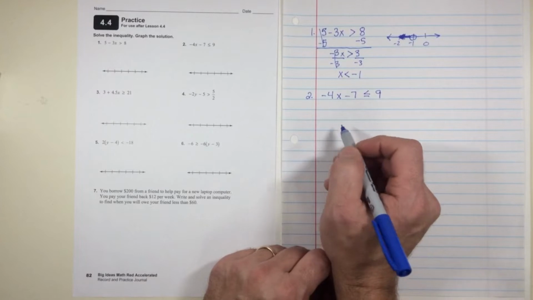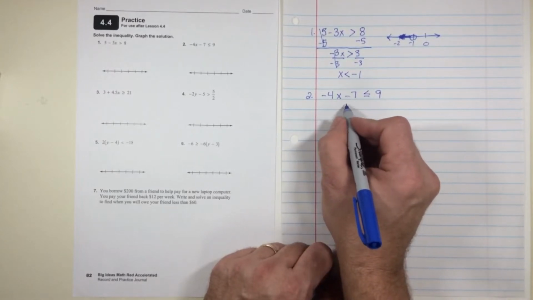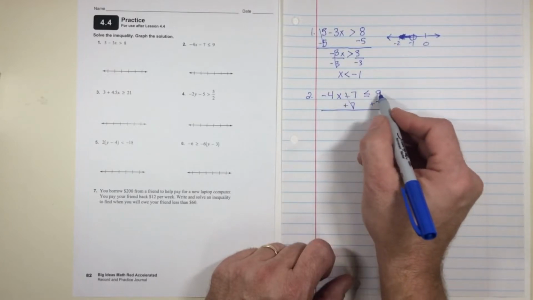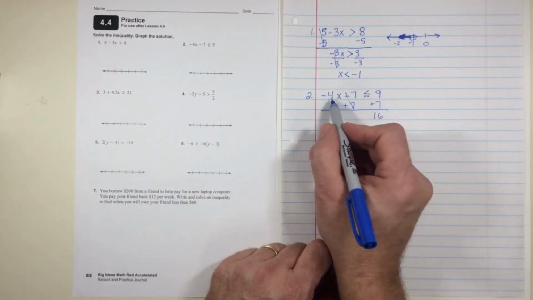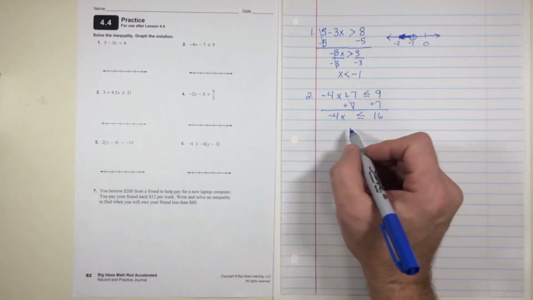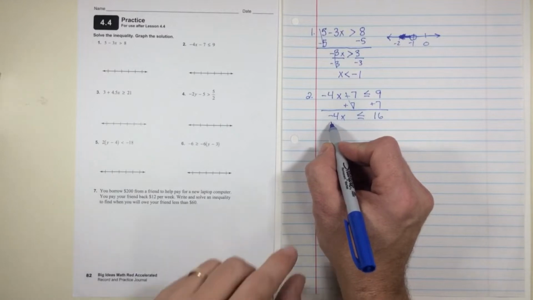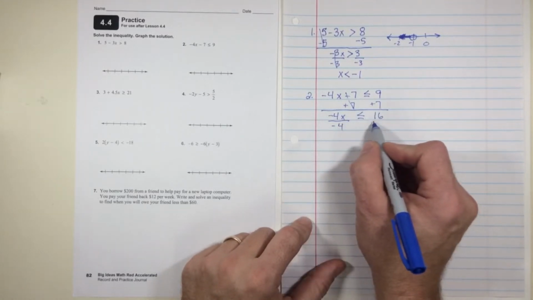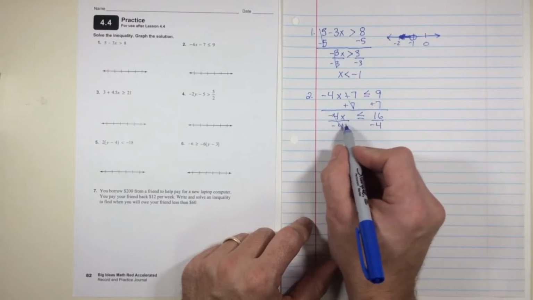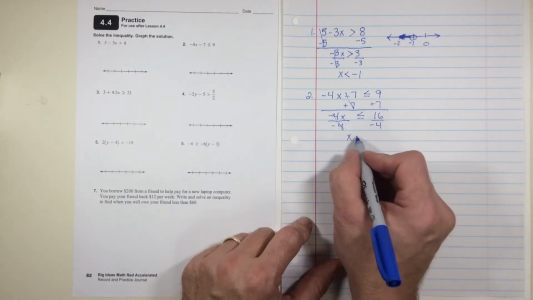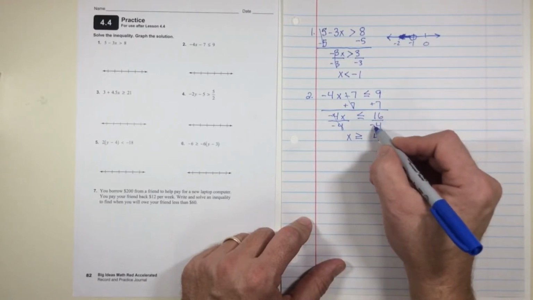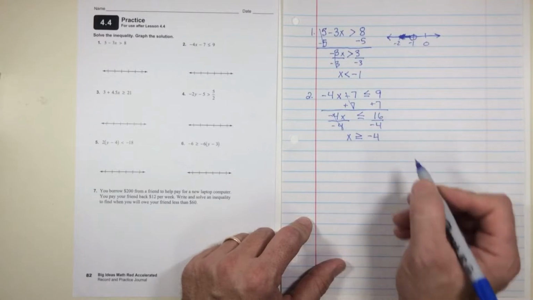Well, we have to get rid of addition and subtraction first. We'll get rid of this subtraction by adding 7 to both sides. 9 plus 7 is 16. Negative 4x. Now I'll divide both sides by this negative 4. And I'm left with x. Flip the sign because I just divided by a negative 4. And 16 divided by 4 is 4, and I've got one of each. So different signs, negative.